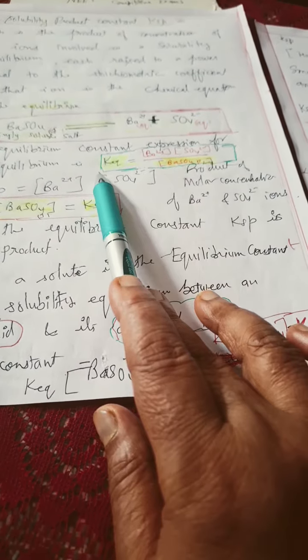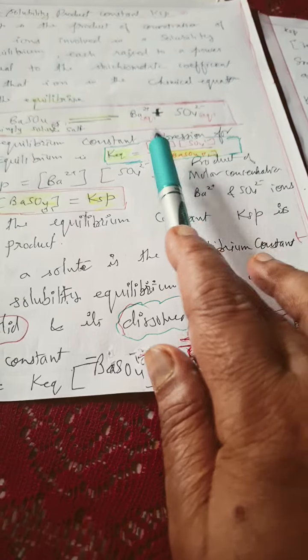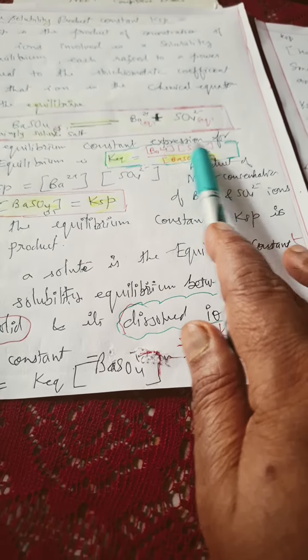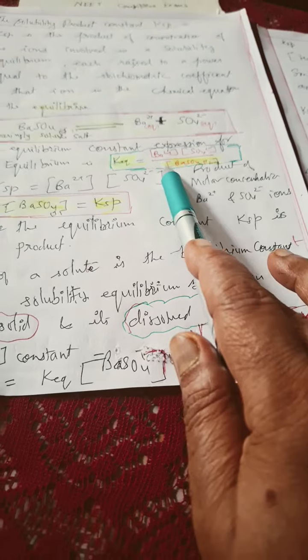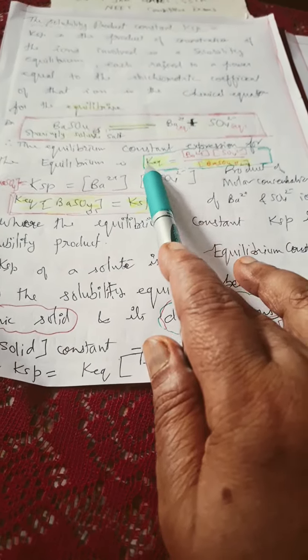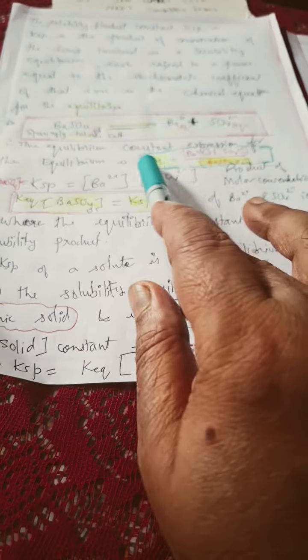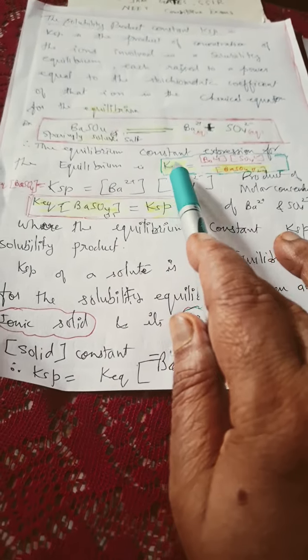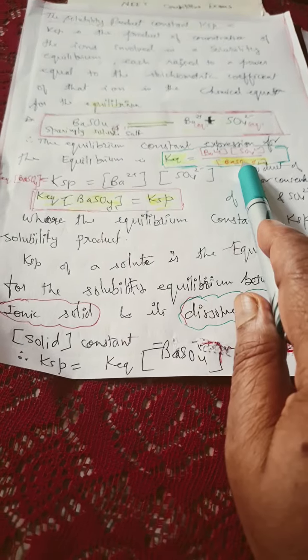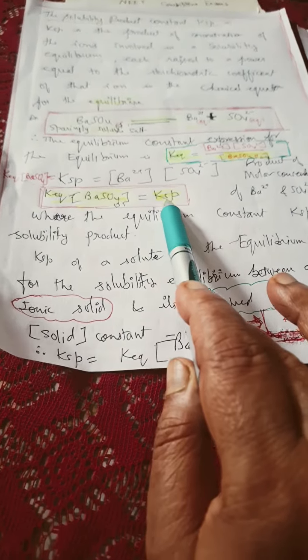Now K equilibrium is equal to Ba2+ barium ion concentration multiplied by sulfate ion concentration, meaning the product of these two upon the concentration of BaSO4. At that time we call it chemical equilibrium because it is an existing equilibrium now. Chemical equilibrium is multiplied by the concentration of BaSO4 because it remains constant. So this is called Ksp.